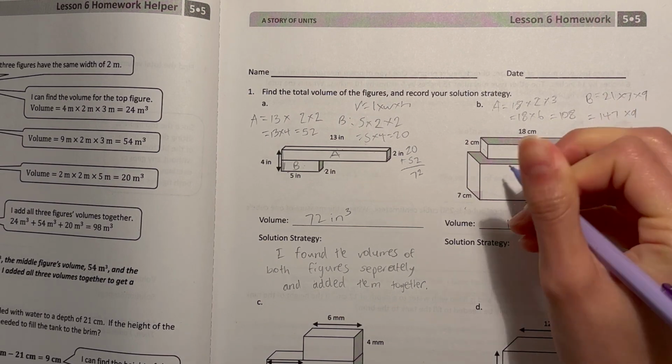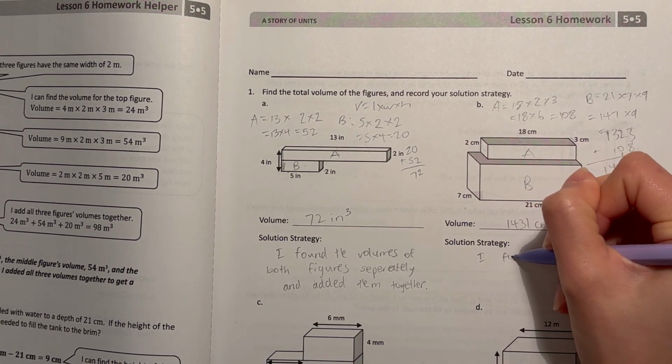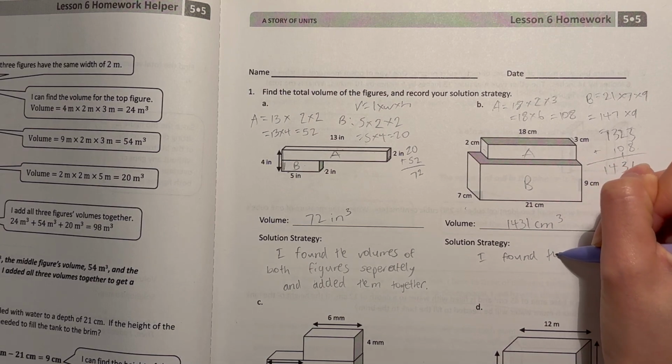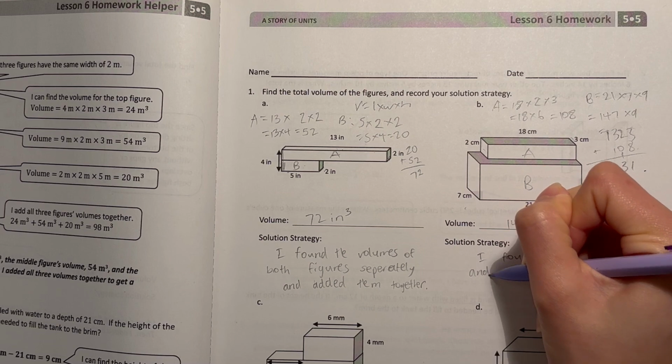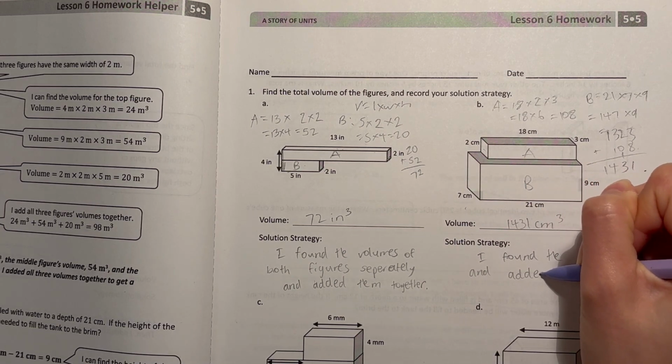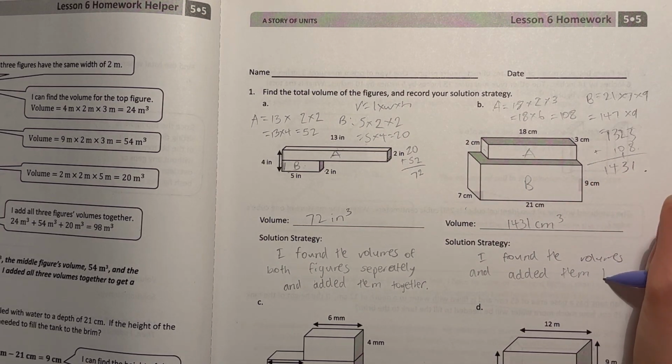centimeters cubed. So I found the volumes and added them together.